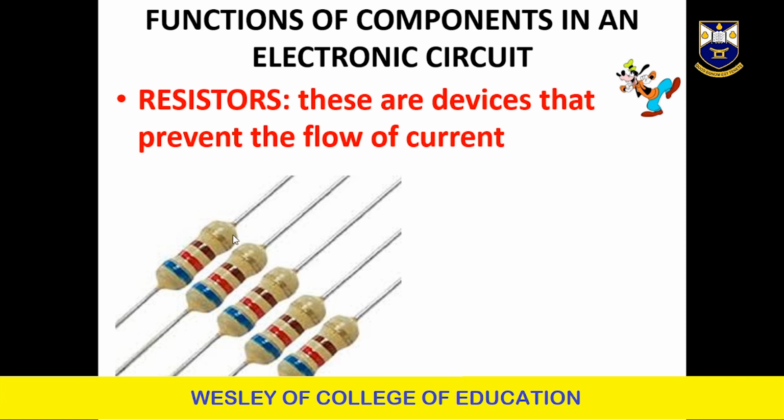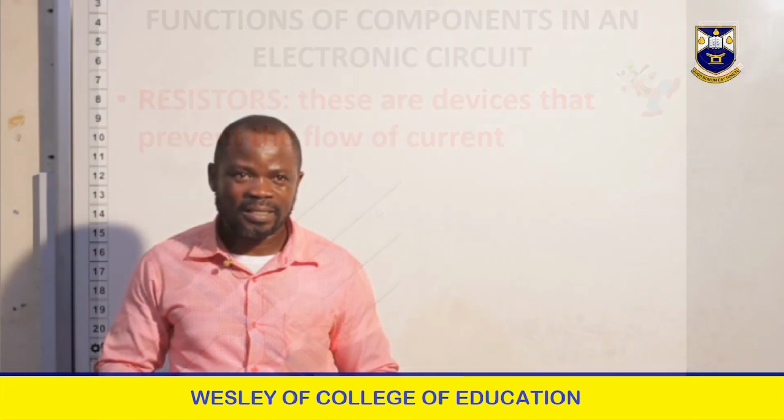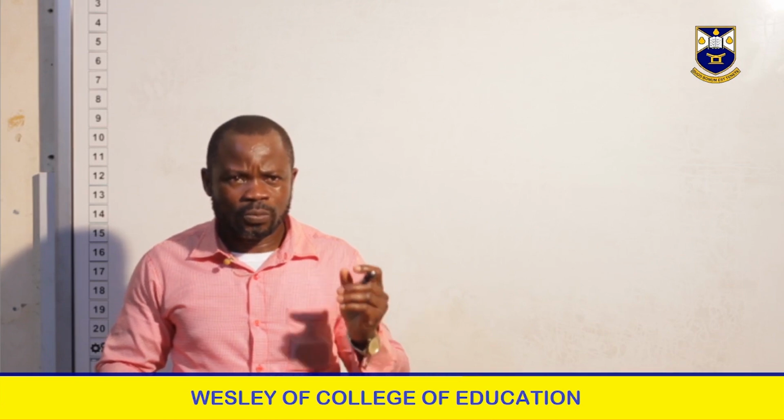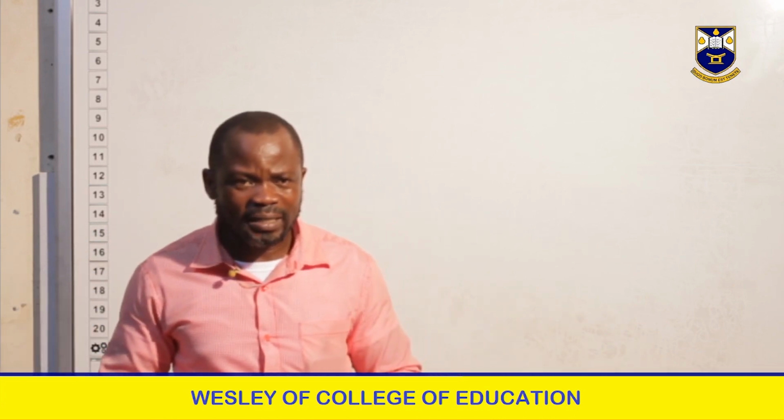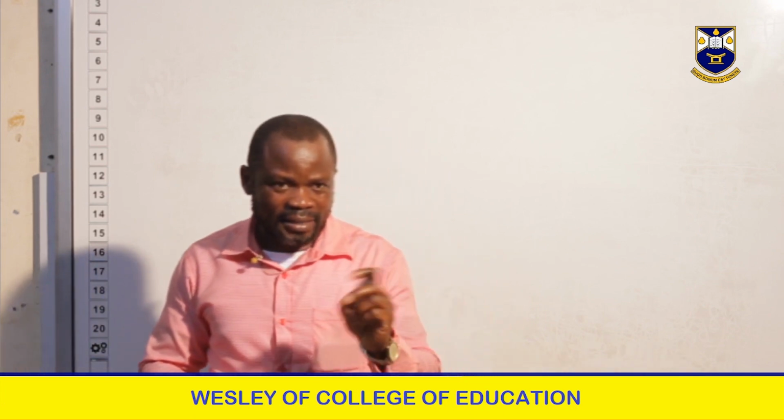I mean, resistance is measured in ohms. So the colors tell us what value they possess and how much they are able to prevent the flow of current. Aside from that, we may look at other things like how big they are and how thin they are.